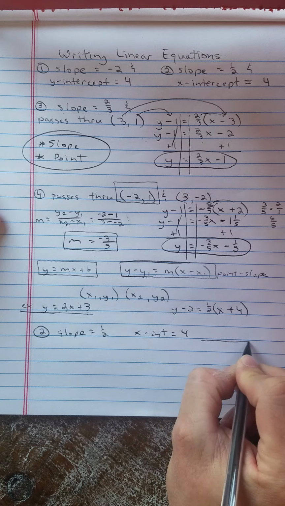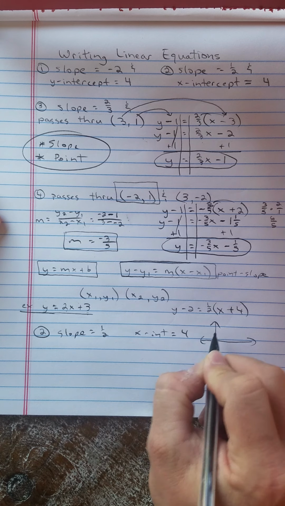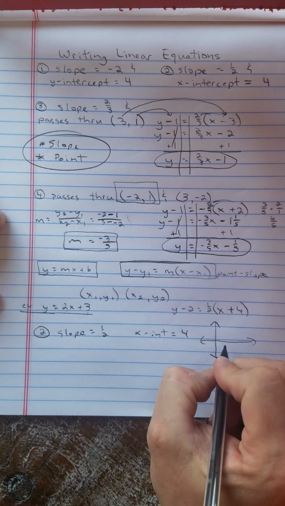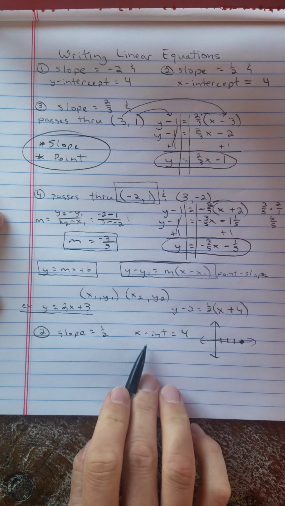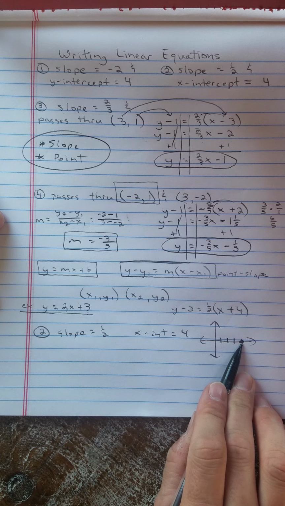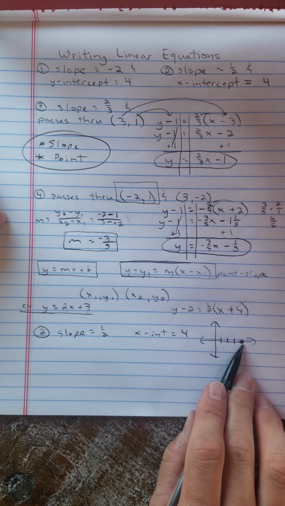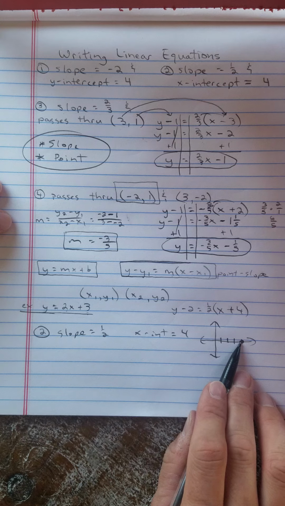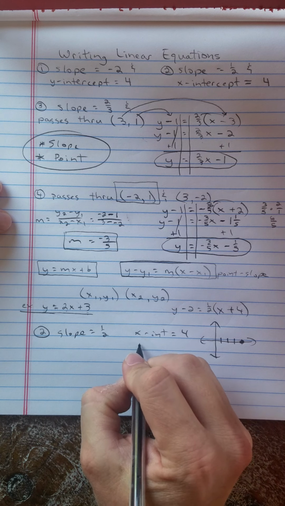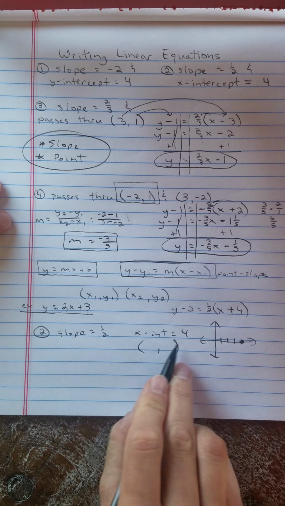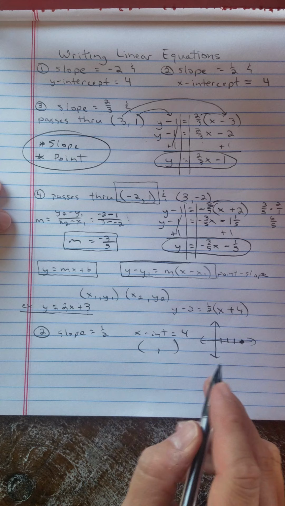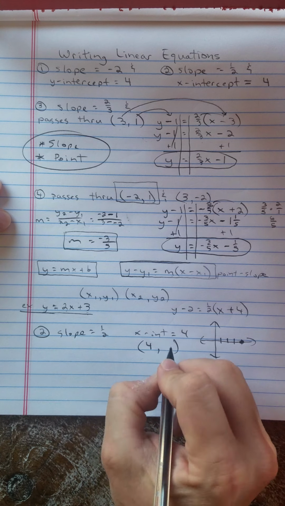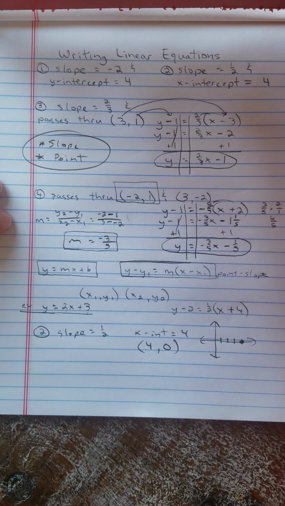We did one of these when we were going through the assignment. If you just stop and think about this, the x-intercept is the point where a line crosses the x-axis. If you were to draw the x-intercept, you'd put a dot on the x-axis, even though we usually don't do that because we're usually dealing with the y-intercept. All you have to do is write that x-intercept as an ordered pair: x-coordinate of 4, and y-coordinate of 0. It's the ordered pair (4, 0).